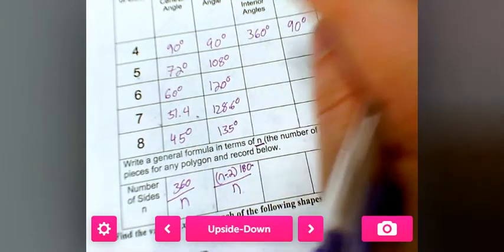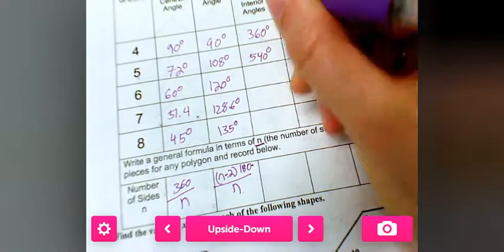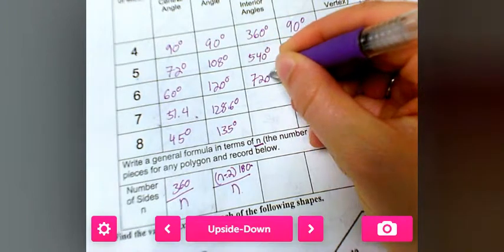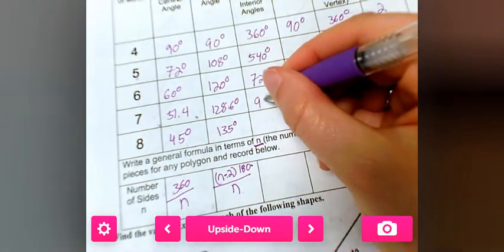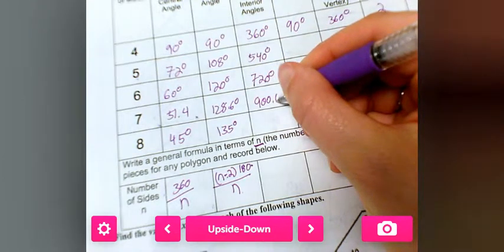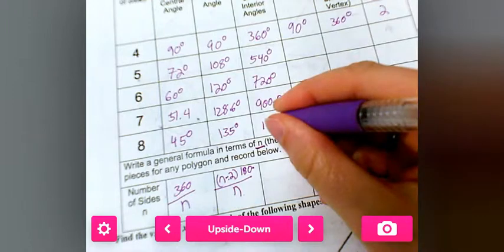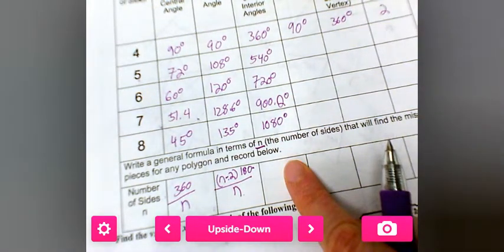So 5 times 108 is 540. 120 times 6 is 720. 128.6 times 7 is 900.2. And 135 times 8 is 1,080 degrees. Okay, let's say I didn't know what one interior angle is.